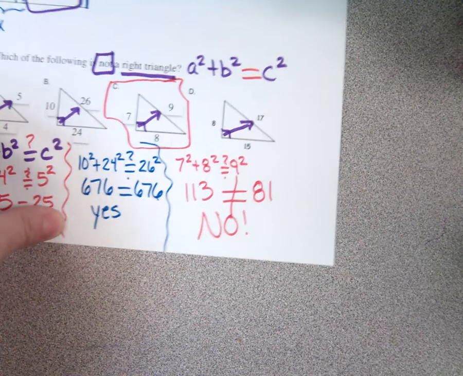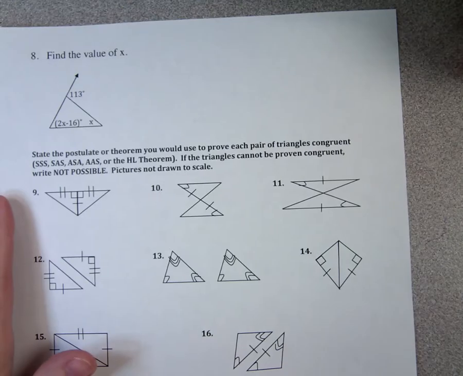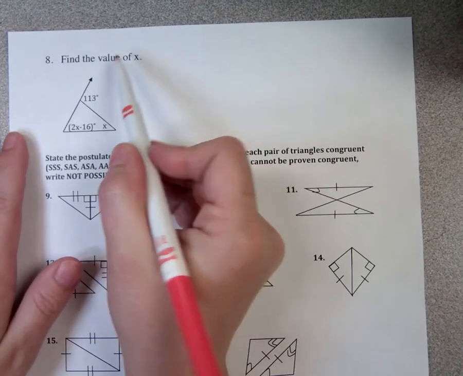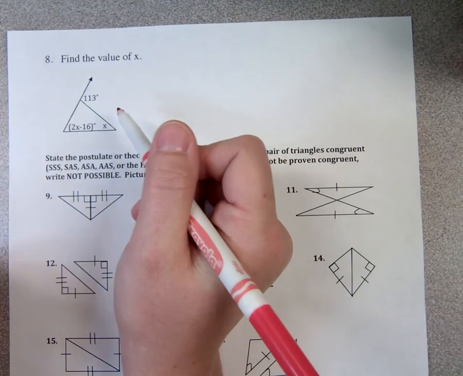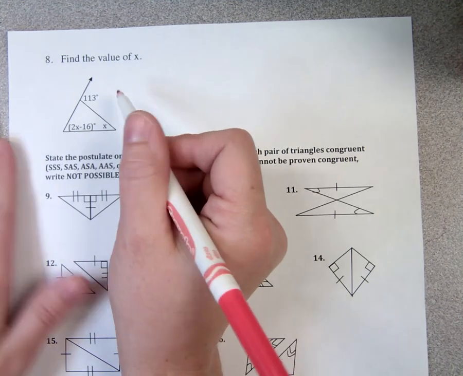Okay, let's go to the next page. Number 8. It wants me to find the value of x. Now I could do this 2 ways, so I'm going to show you both.